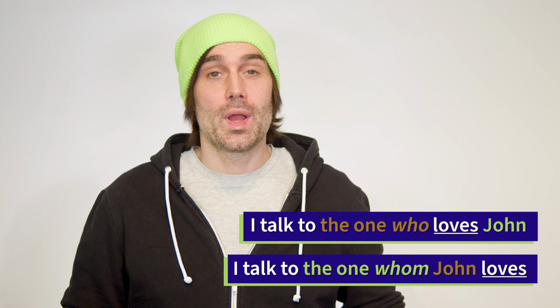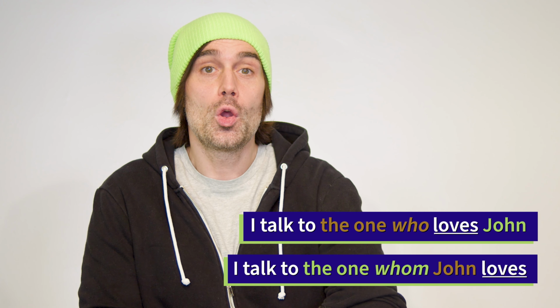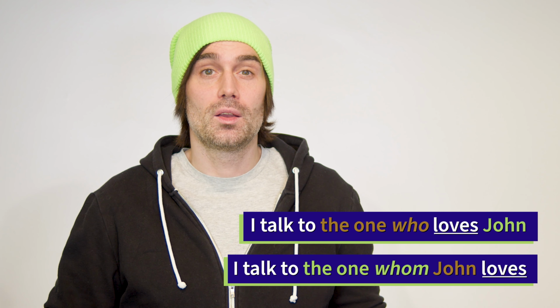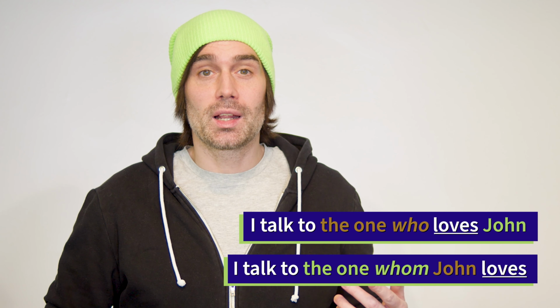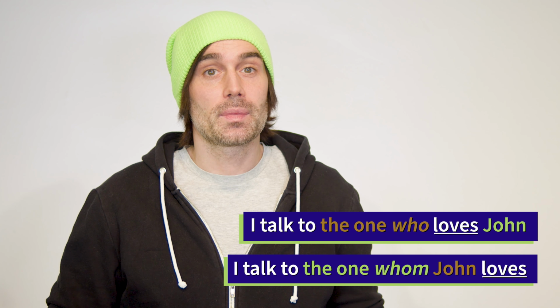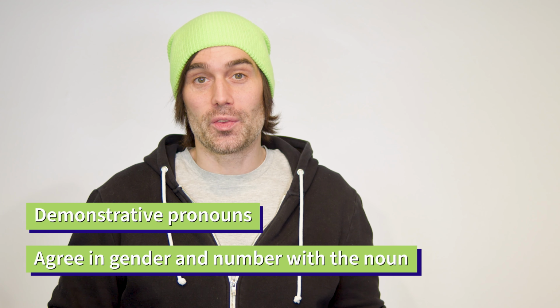Here, who and whom refer to the one, and we used who for the first sentence and whom for the second sentence. We only use whom in English when it refers to the object of a sentence rather than the subject. If this was difficult for you, you need to pay twice as much attention today, because this will come up again around the end of this lesson. But let's put a pin in that for now and learn our demonstrative pronouns.